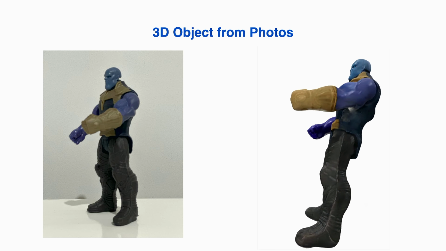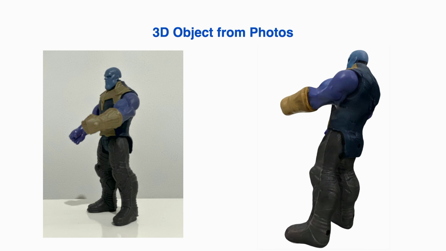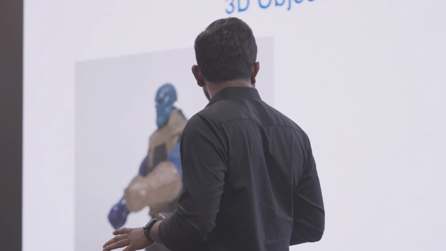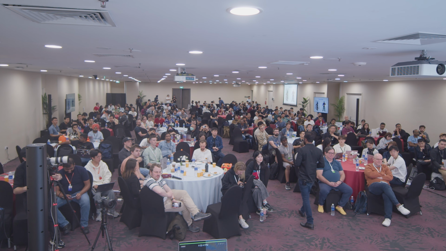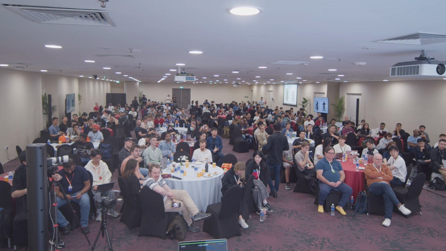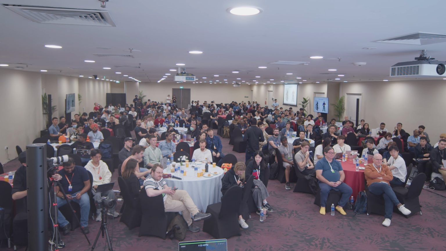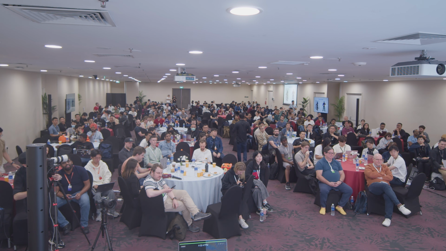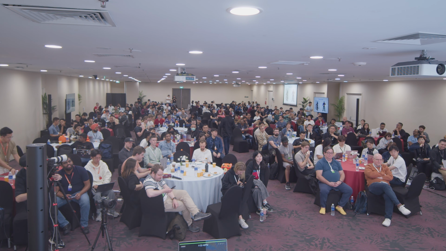I was able to create this 3D model using this one, right? So using photogrammetry, I was able to convert these photos into a 3D object. It's quite simple, right? The only thing is you need to capture all around the object. But the more photos you get, the more detailed the object will be, right?